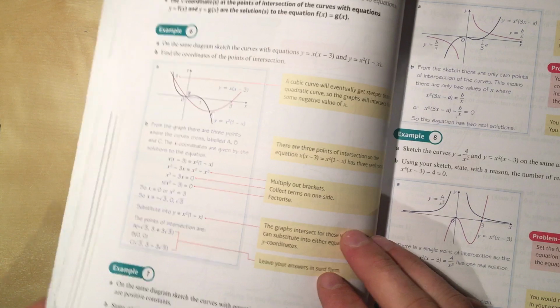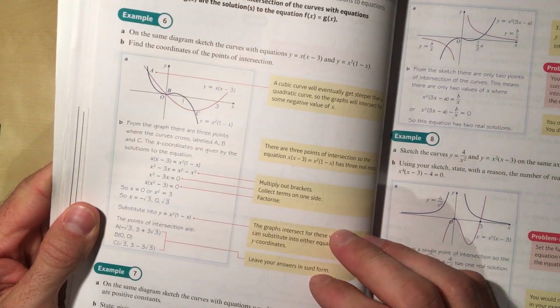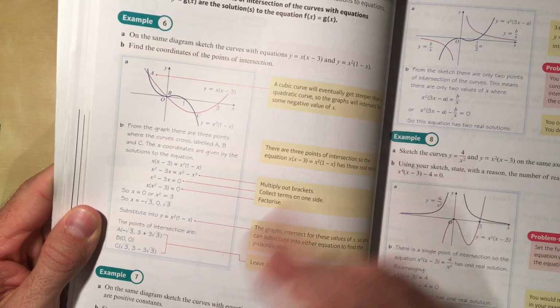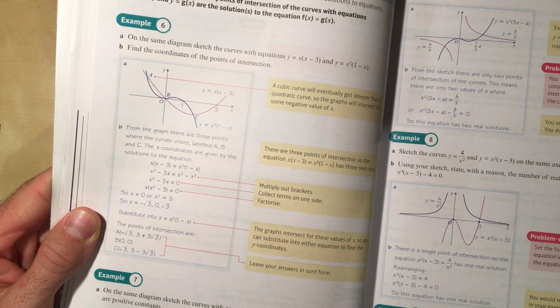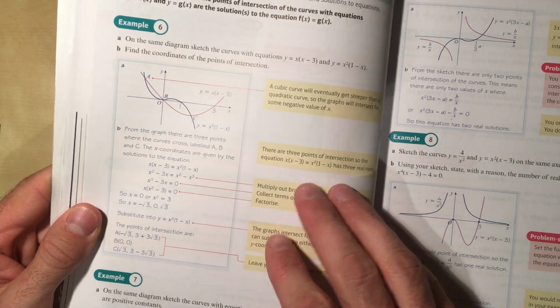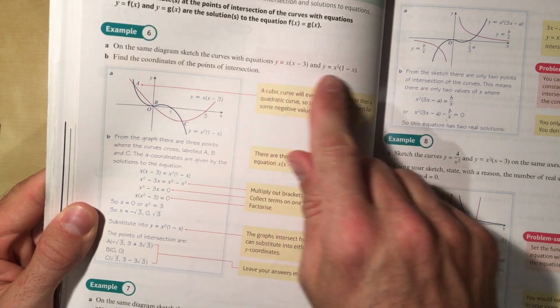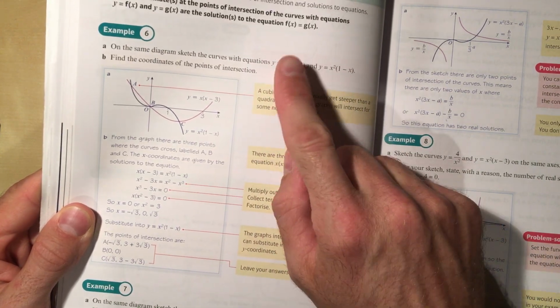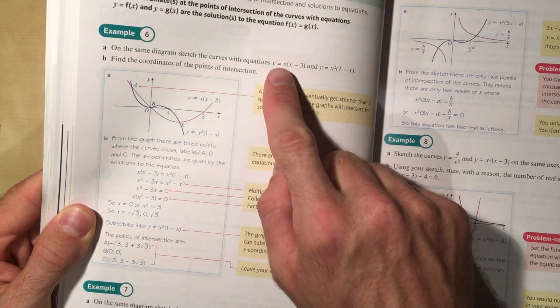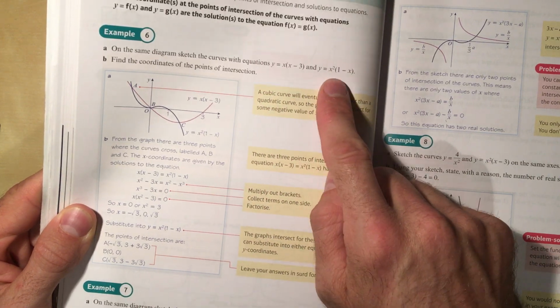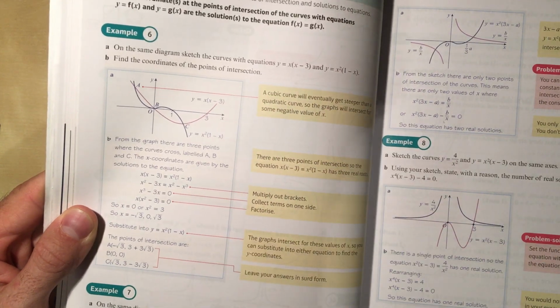And in chapter 3, I've explained why I don't like the idea of put one equal to the other and how there are problems with that way of thinking about it. If you're interested, then go back and look in chapter 3 on simultaneous equations. But what we're doing is taking this and this. If we want to know where the graph for this crosses the graph for this, we're going to take that as equation 1, we're going to take that as equation 2, and we're going to solve simultaneously.